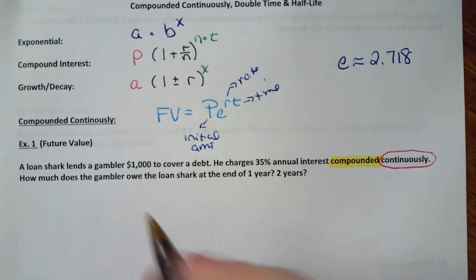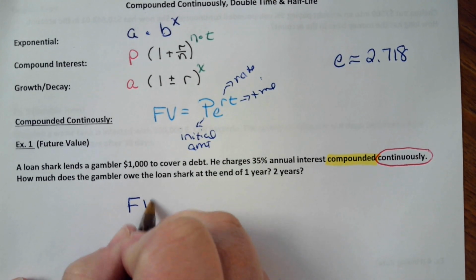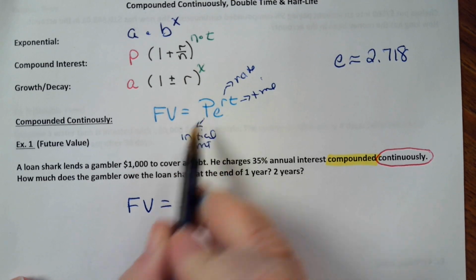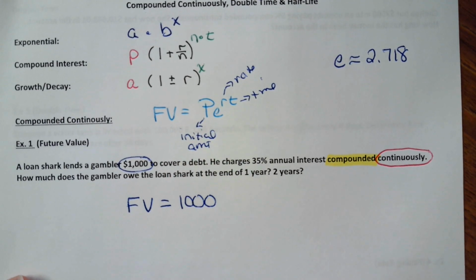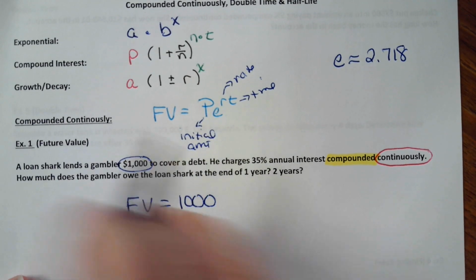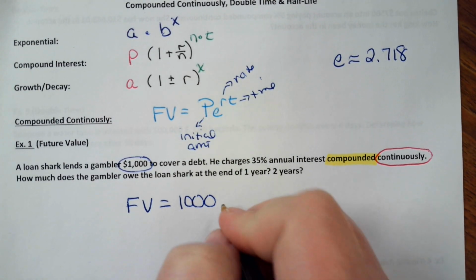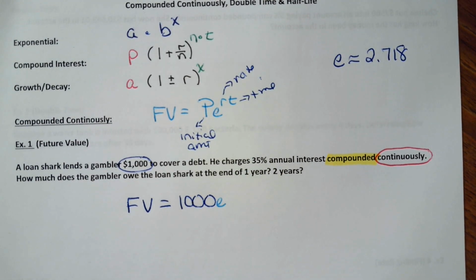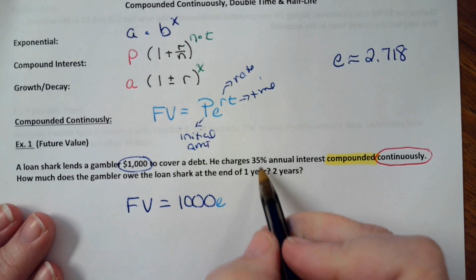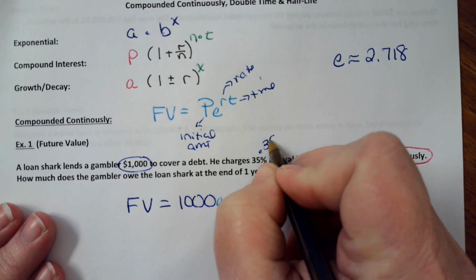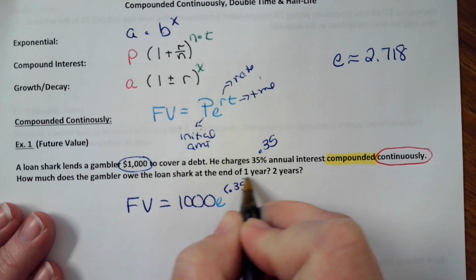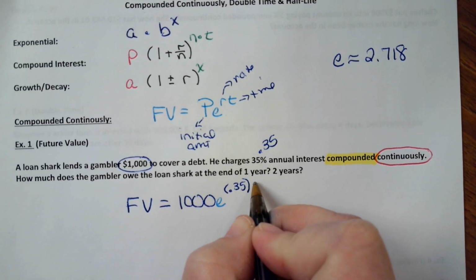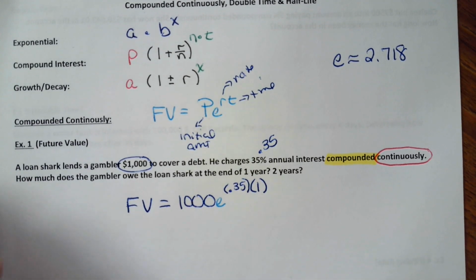So we're going to come right here. All right, so the future value. What is our initial amount? It is the 1,000. All right. Our E is going to stay E. So you're going to type in the E in your calculator. Your rate as a decimal will be 0.35. And our first time that we're asked to find is 1 year.